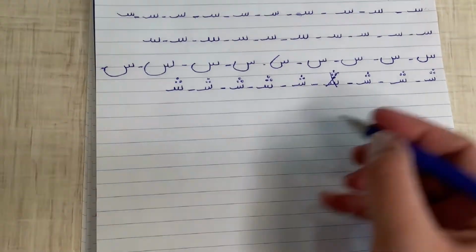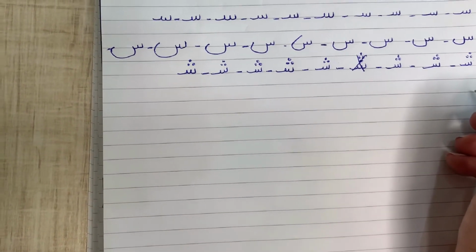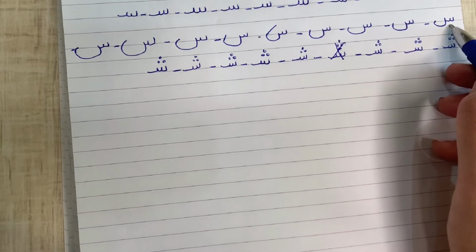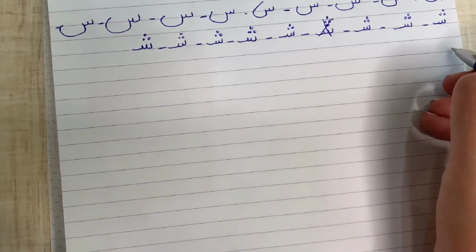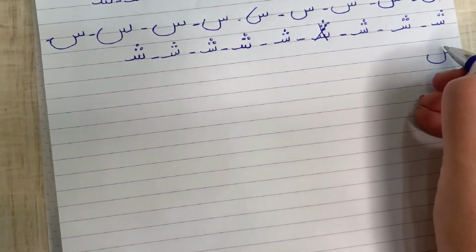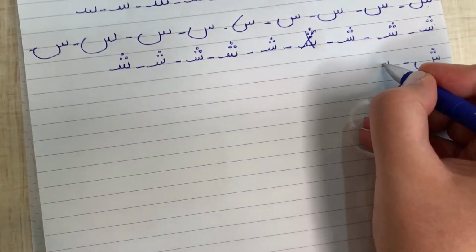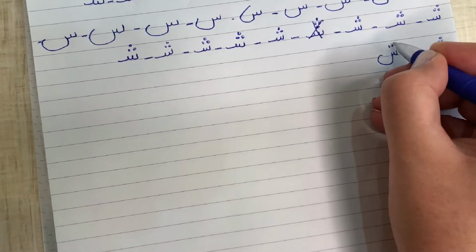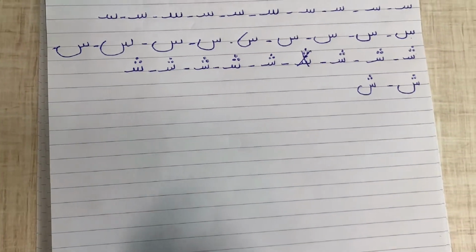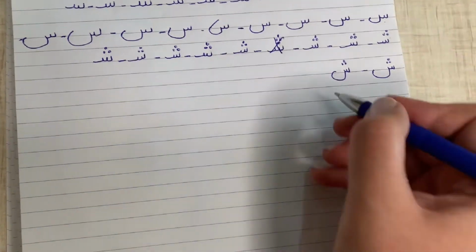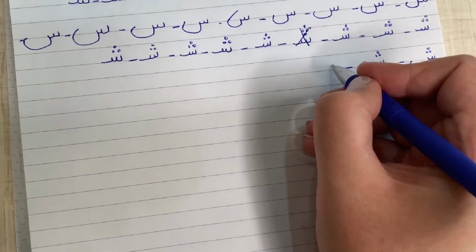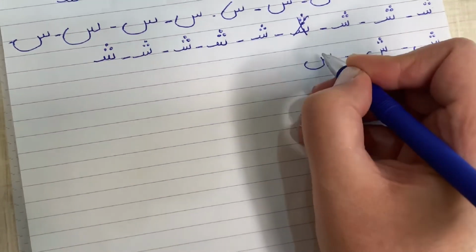Don't worry. Now let's take a look at the second format. It looks like s, but it has dots. So 1, 2, 3. Sh. 1, 2, 3. Easy? Big. 1, 2, 3.